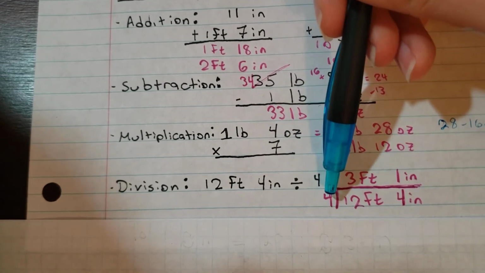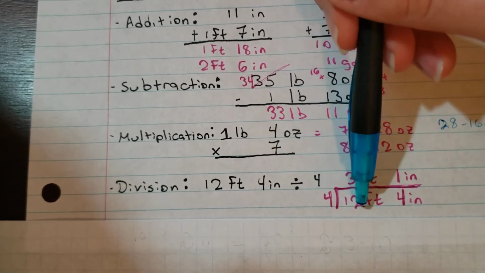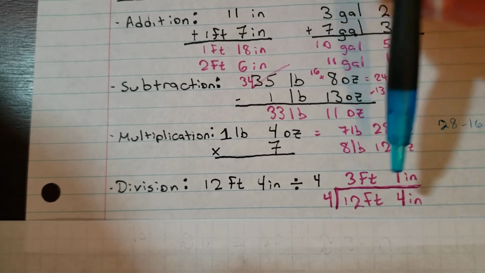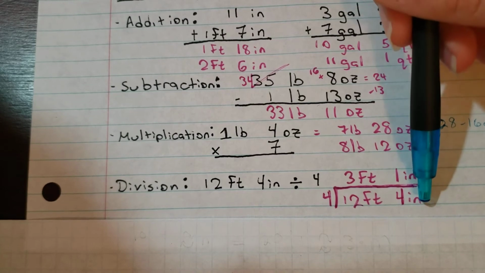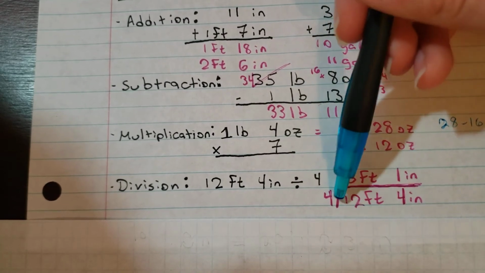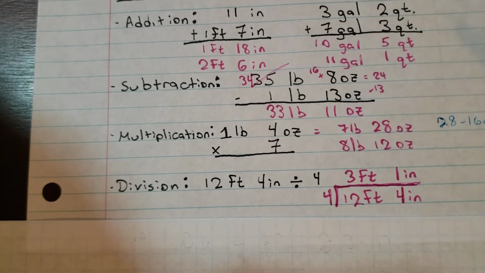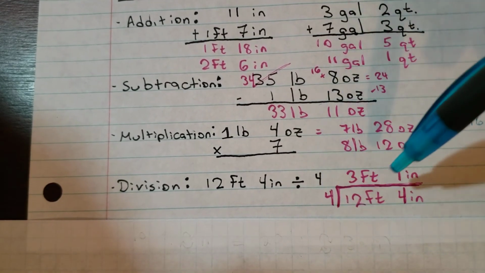What I can do is I could do it one at a time or do it all together. So 12 feet divided by 4, now my units are going to stay the same. So 12 feet divided by 4 is 3 feet. 4 inches divided by 4 is 1 inch.